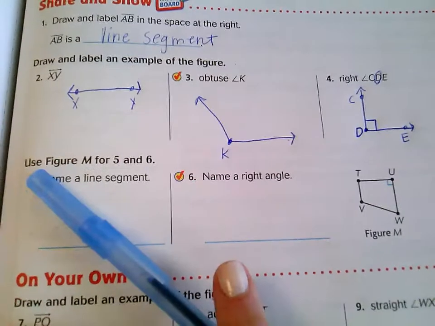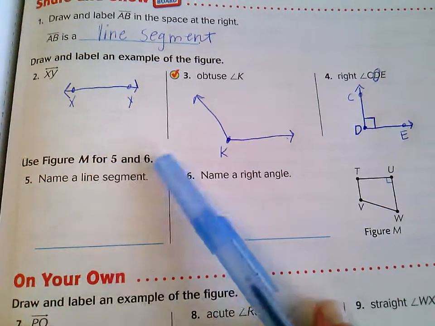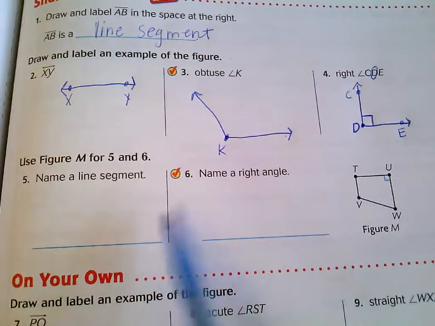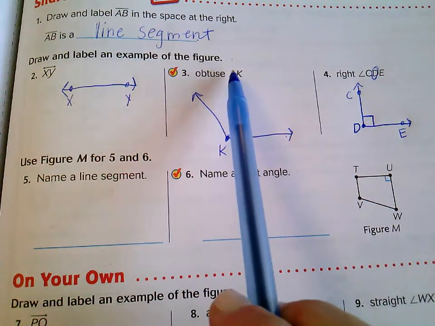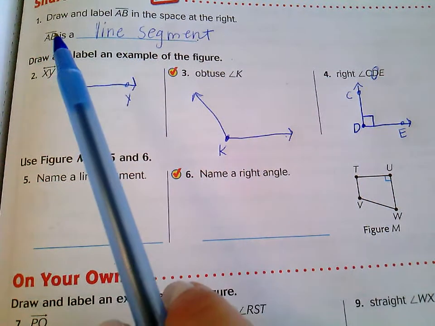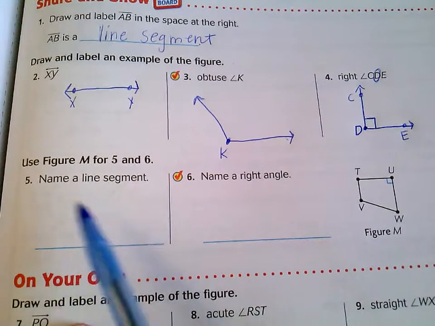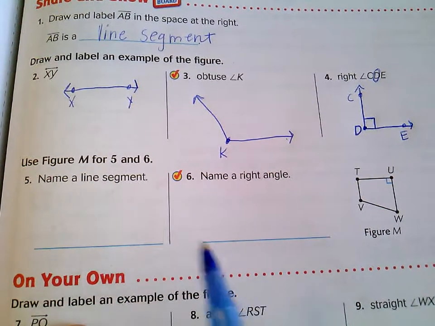Alrighty. Use figure M for 5 and 6. So here's figure M. It says name a line segment. How you name things is just like how they wrote it up here or there. So why don't you pause the video and find a line segment and then name a right angle.